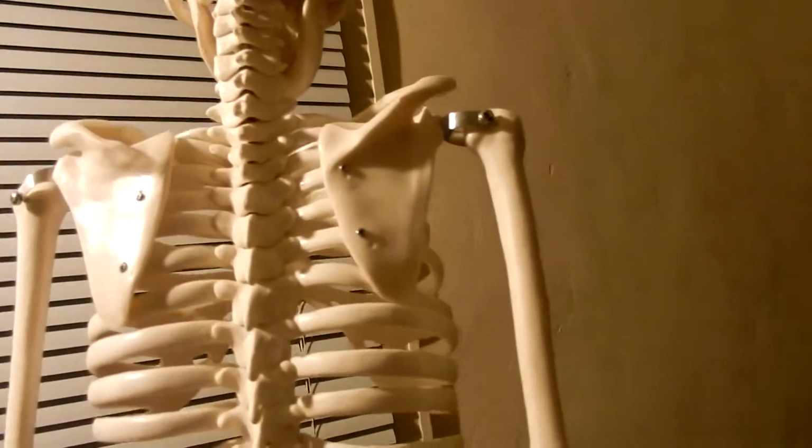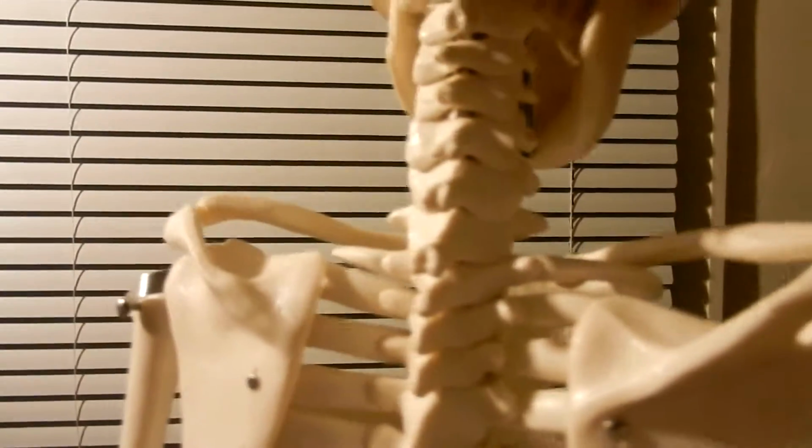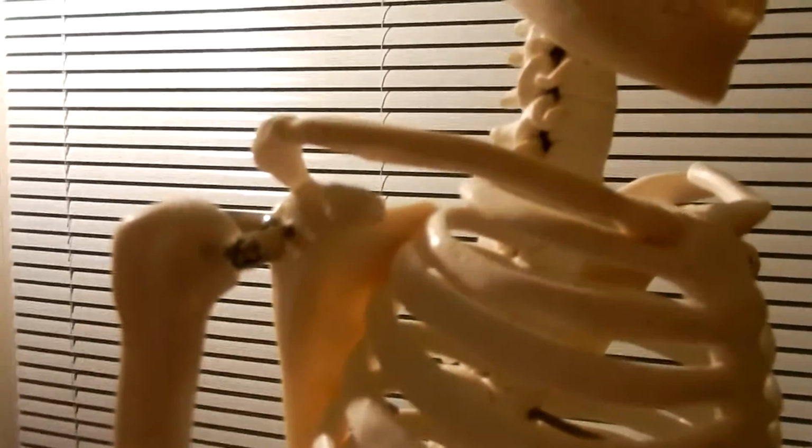Next, we will take a look at, turn them back around a little bit here. Okay, we're going to look at the sternoclavicular joint, which is here.